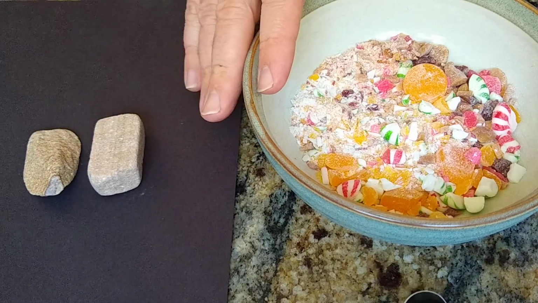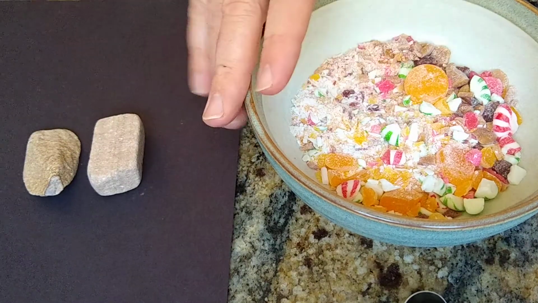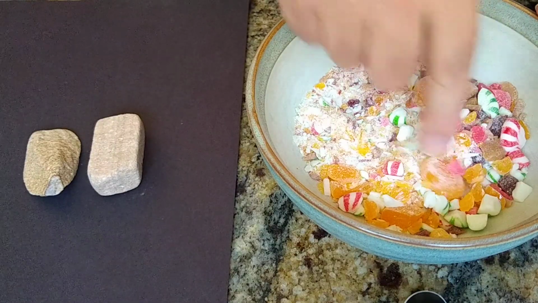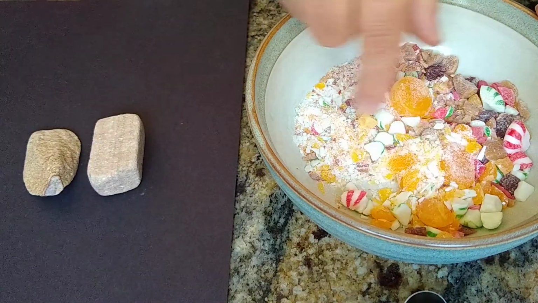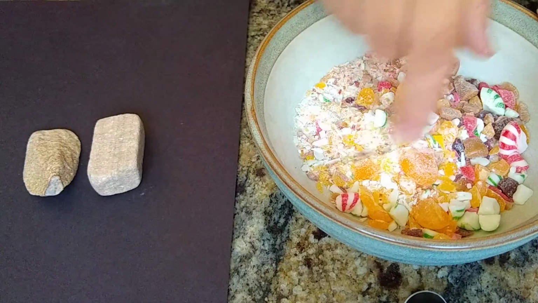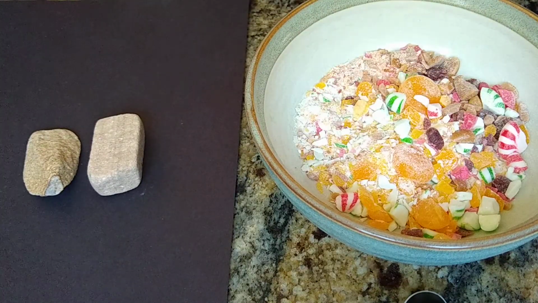And then we have over here, weirdly enough, some candy that I've smashed up. So these are all hard candies. You can see that there's peppermints and butterscotch candies. We like to call this in my family old lady candy. But anyway, we have all of these pieces that have been smashed up, and those are representing sediments.